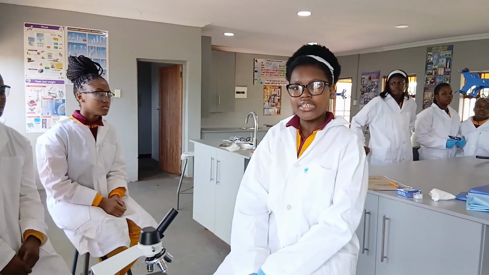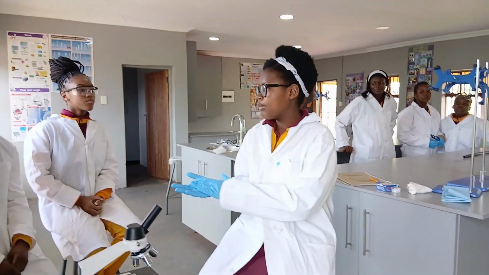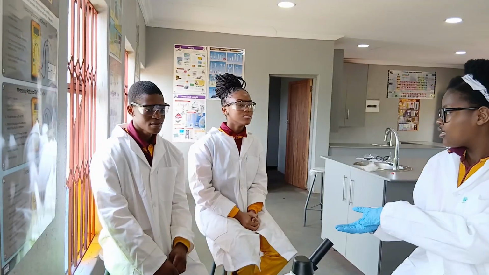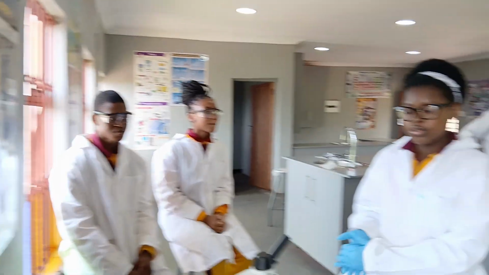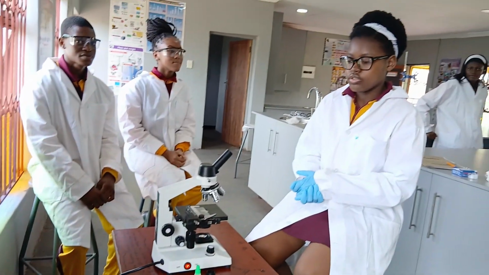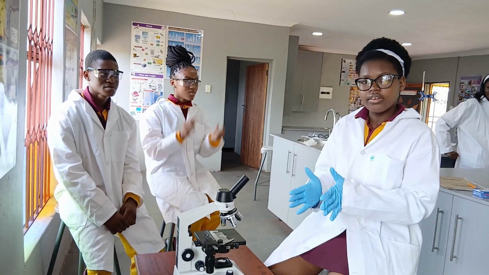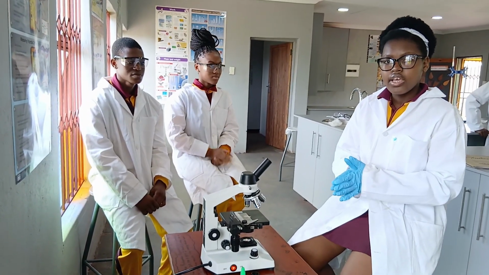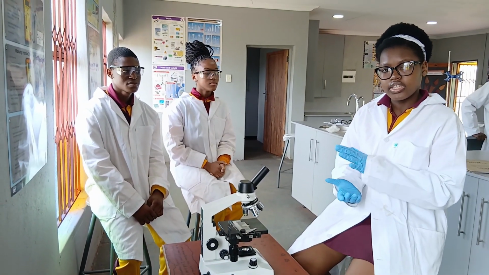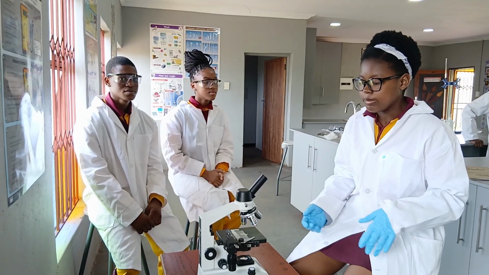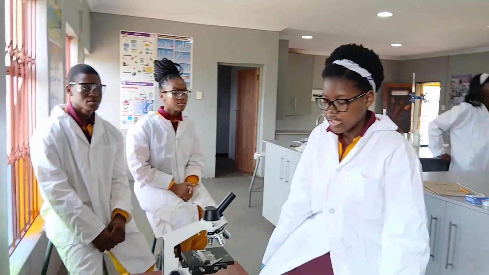To you all, my name is Kuraranazo and I'm here with my group members, and we'll be doing the introduction of the microscope. First we have to understand that the microscope is a magnifying glass with a double convex lens used to see microorganisms that cannot be seen with the naked eye.